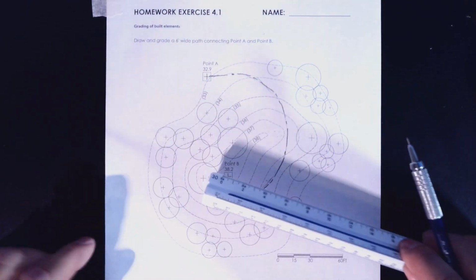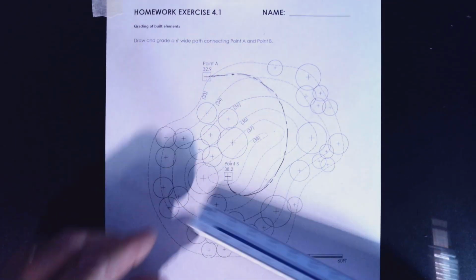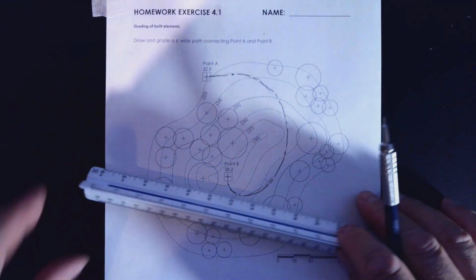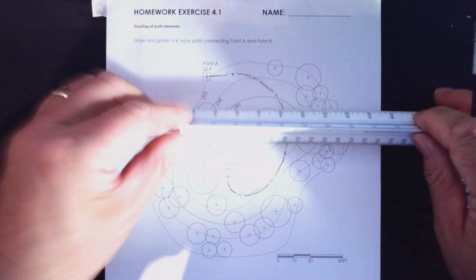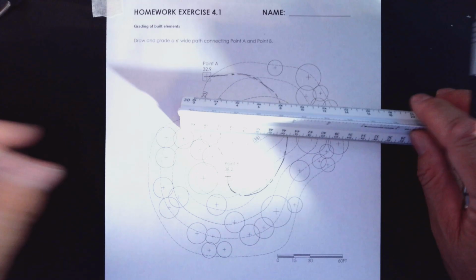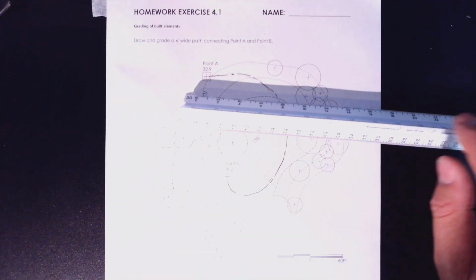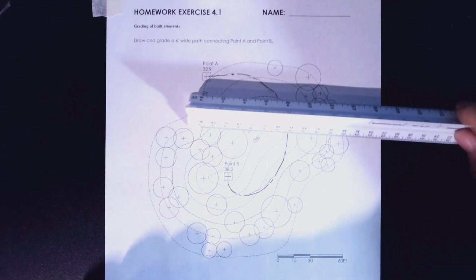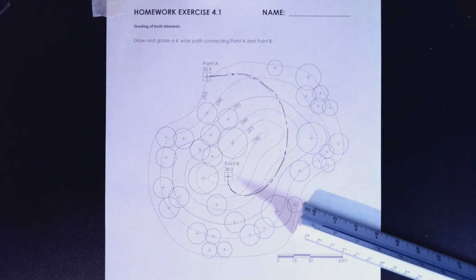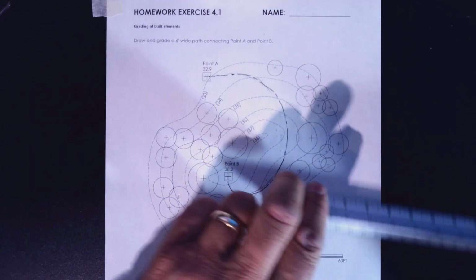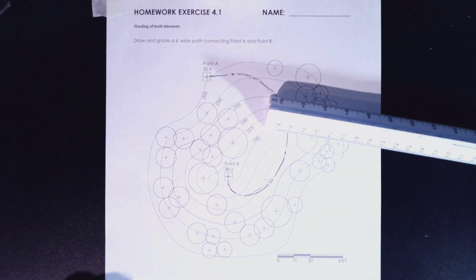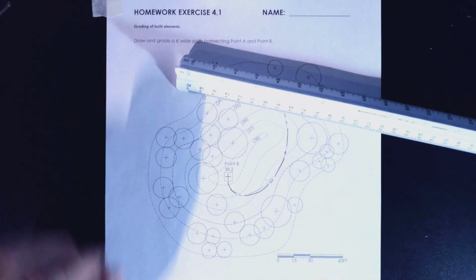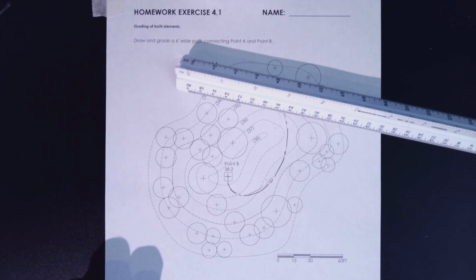To measure it, just take your ruler. You can start from either the top or the bottom, it doesn't matter. What I do is follow the pathway here. It's a little bright. Let's see if this helps. Oh, it's the reflection on this scale. Hang on. Maybe that's a little better.